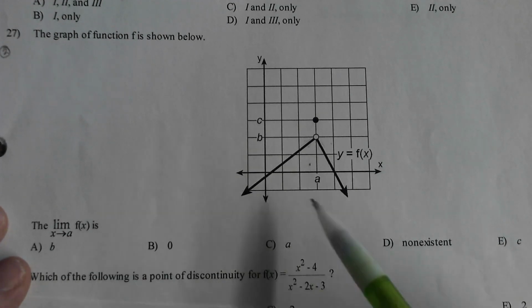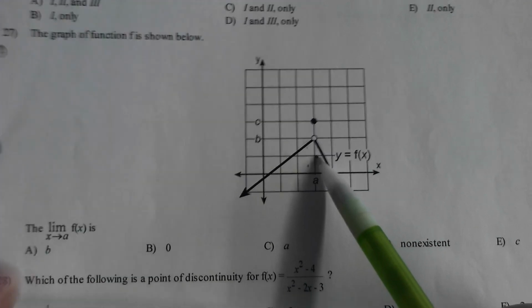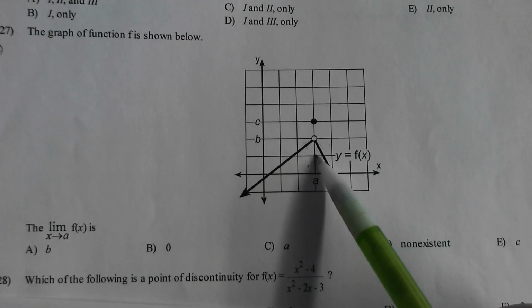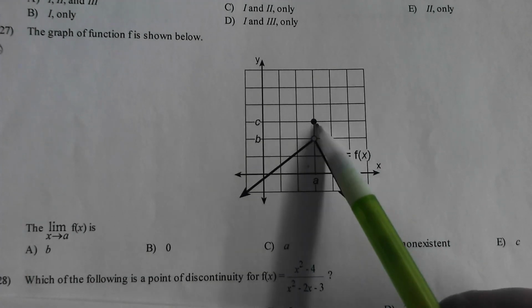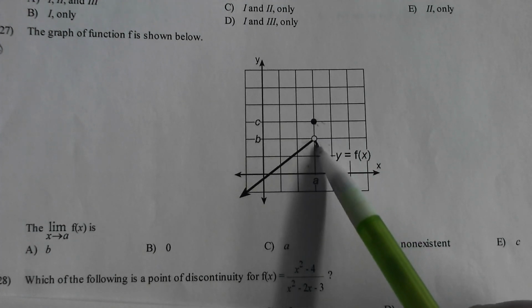No. The limit can still exist for an open circle, and often does. If it's just a hole, the limit definitely still exists. The function value doesn't have to be the same thing in this case, because they both exist here. The function value is C. The limit value is B.